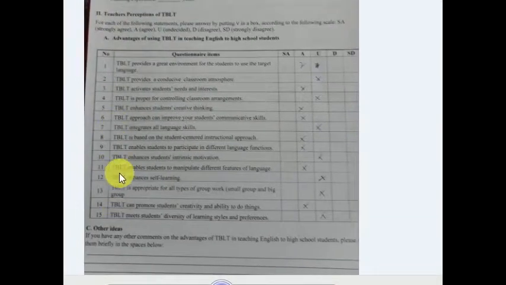TBLT, some are not very clear. Trying to get a very clear version. Okay, P13 is: TBLT is appropriate for all types of group work, small group and big group. The teachers who are masters tend to score this higher, which means disagree, compared to the BA, which tends to score it a little to the agree side.